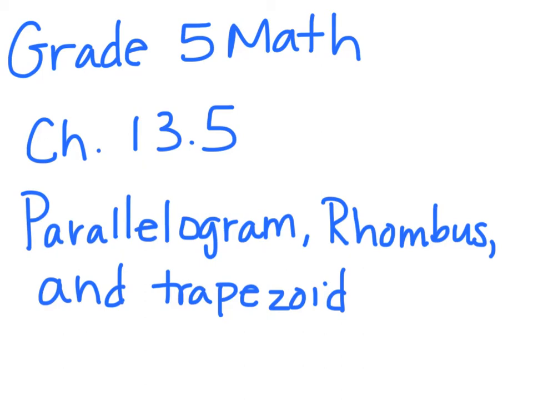Here we are at the end of Chapter 13, friends, with Chapter 13.5, Parallelograms, Rhombuses, and Trapezoids. We're going to learn about the properties of these three figures. Let's begin.